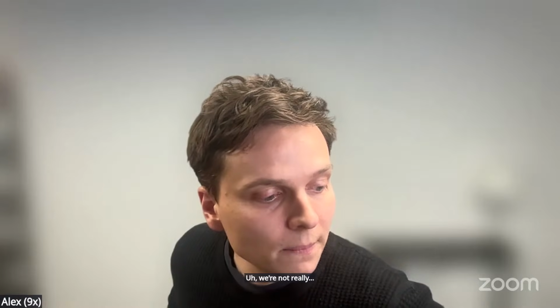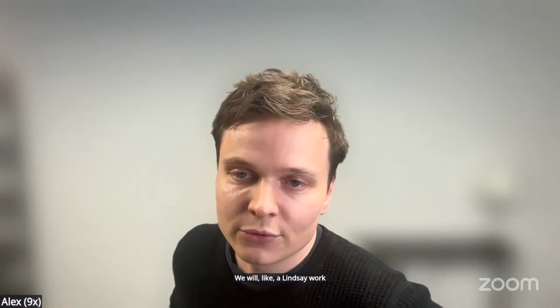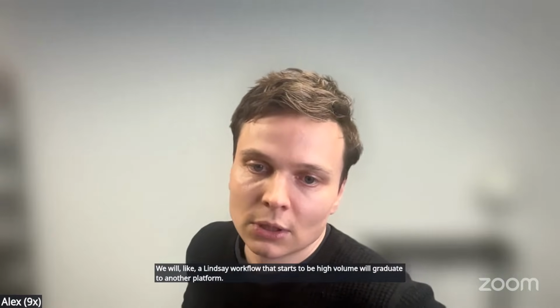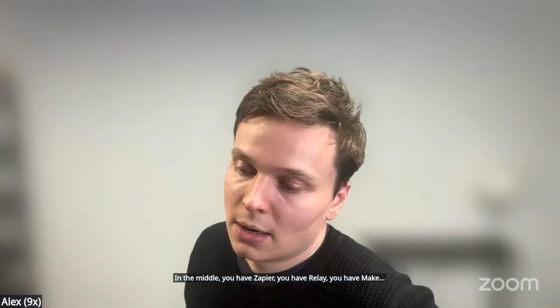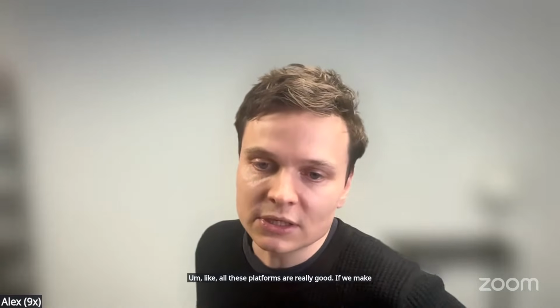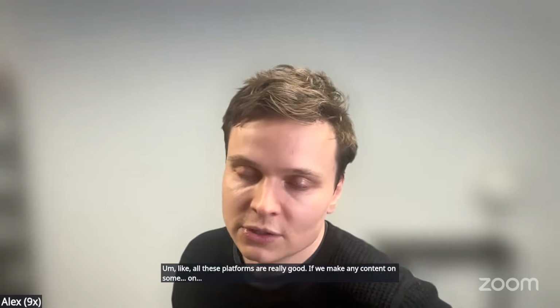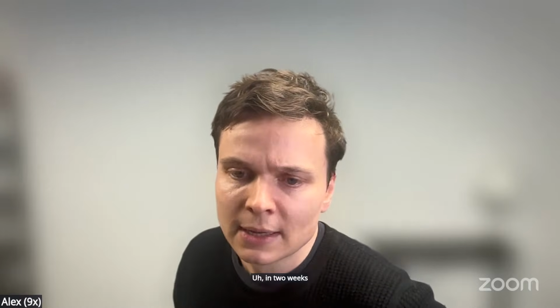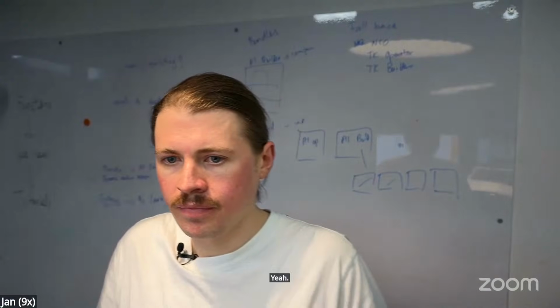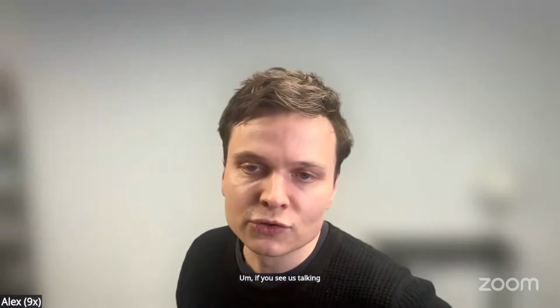A Lindy workflow that starts to be high volume will graduate to another platform. In the middle, you have Zapier, you have Relay, you have Make. All these platforms are really good. If we make any content on a platform, I'm going to have Gumloop also in 2 weeks, I believe. Gumloop is a great platform as well. If you see us talking about a tool, we recommend it. It's a good tool.